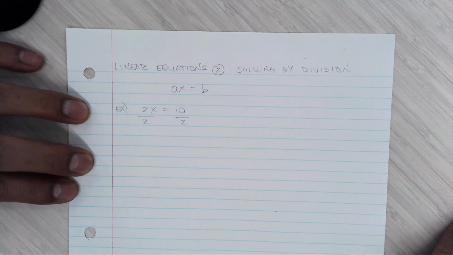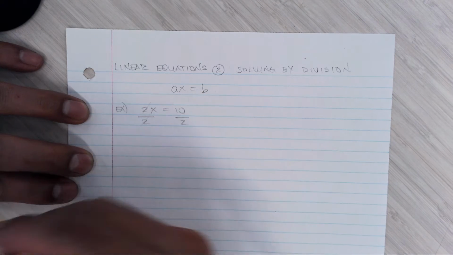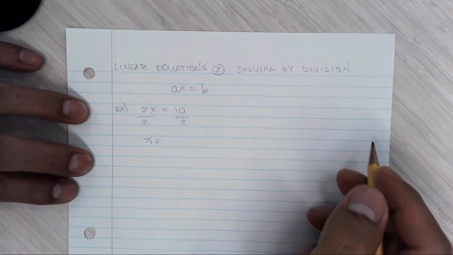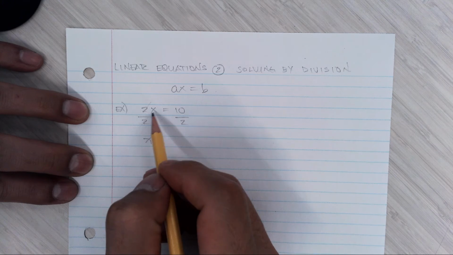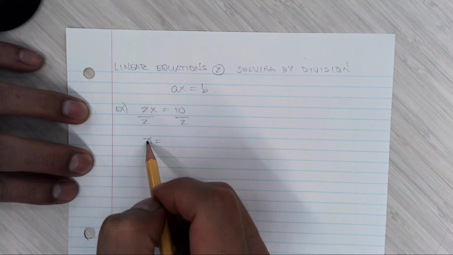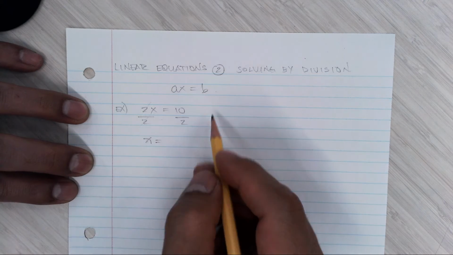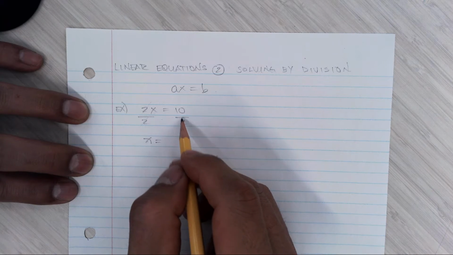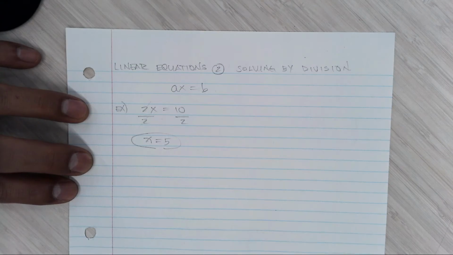Like so. And that does cancel the 2's over here, leaving us with x, because 2 divided by 2 is equal to 1, and 1 times x is just x. That's how those 2's cancel out. On the right side of the equation, 10 divided by 2 is equal to 5. So there's our simplest example.